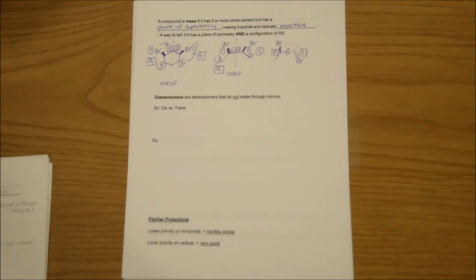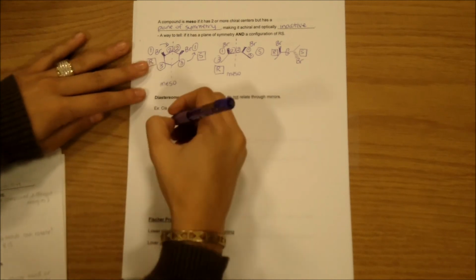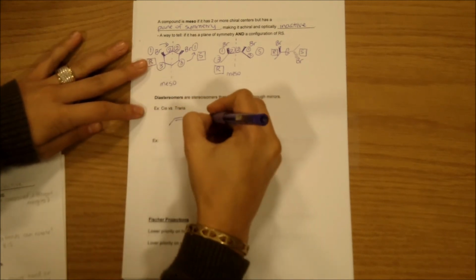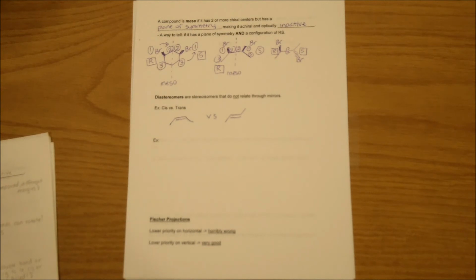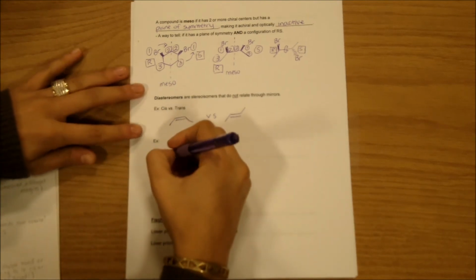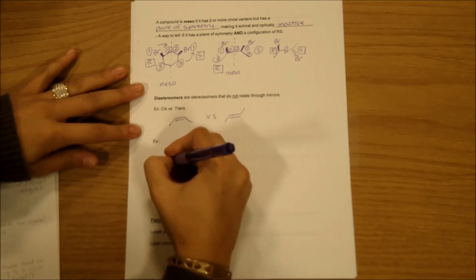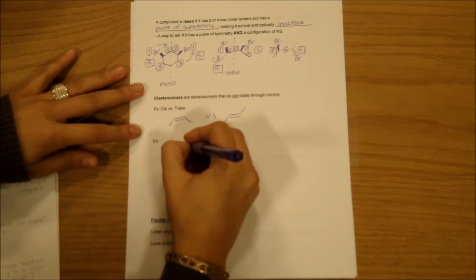All right, so diastereomers. Diastereomers are stereoisomers that do not relate through mirrors. Example is cis and trans. So this versus this. And these are diastereomers, but be careful because they have to have a double bond or be part of a ring to be cis or trans. So don't get fooled because sometimes they might ask you if something is cis or trans, but if it's not part of a ring or a double bond, then it's not going to be cis or trans. Okay, so another example, diastereomers.